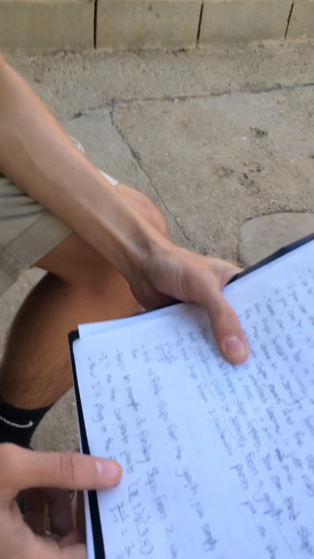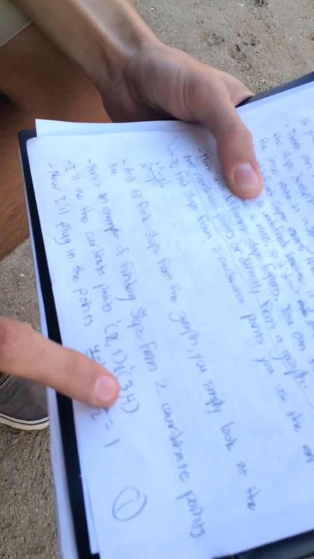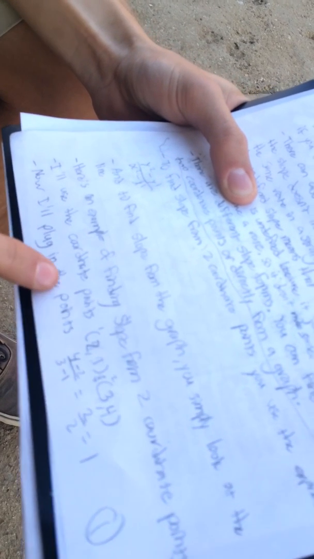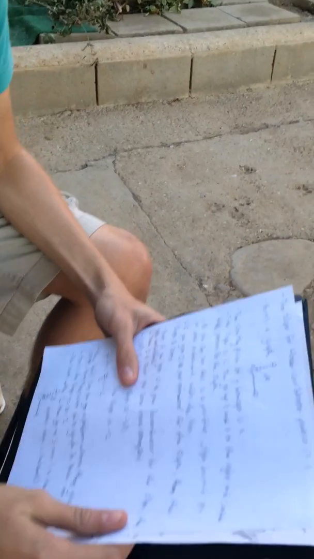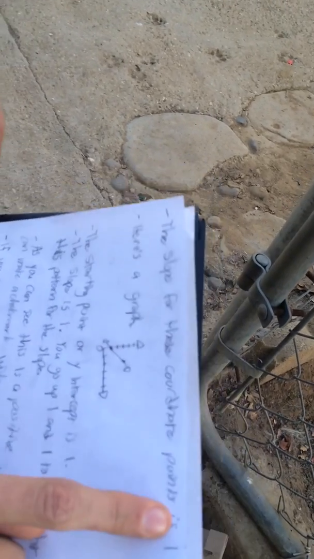I'll use the coordinate points (2, 1) and (3, 4). Now I'll plug in the points: 4 minus 2 over 3 minus 1. That'll be equal to 2 over 2, which when simplified will be equal to 1. Therefore, the slope for these coordinate points is 1.